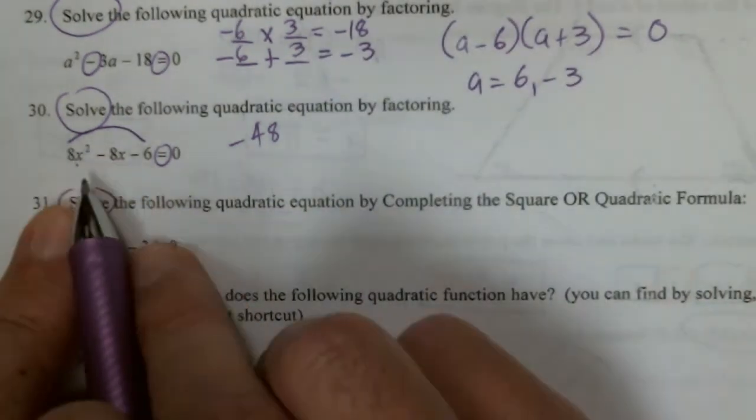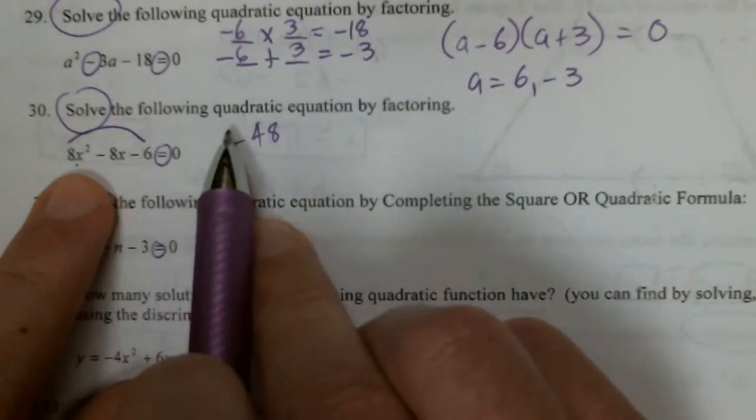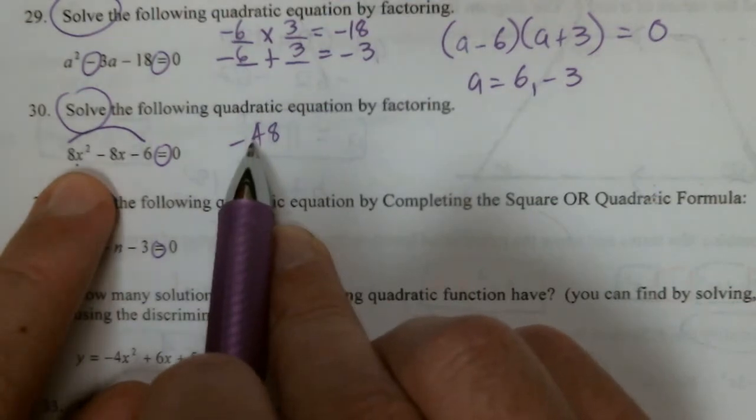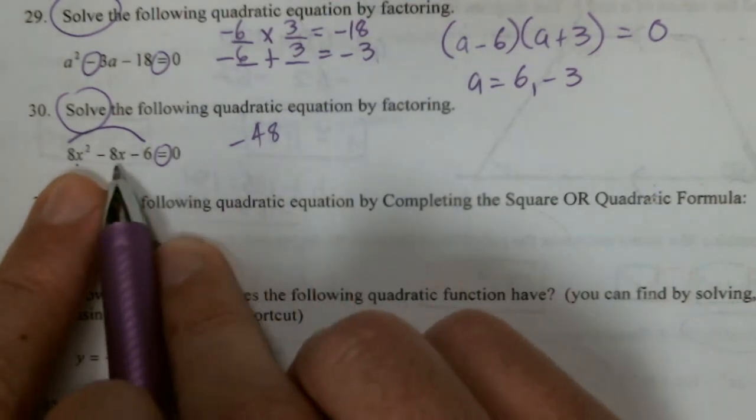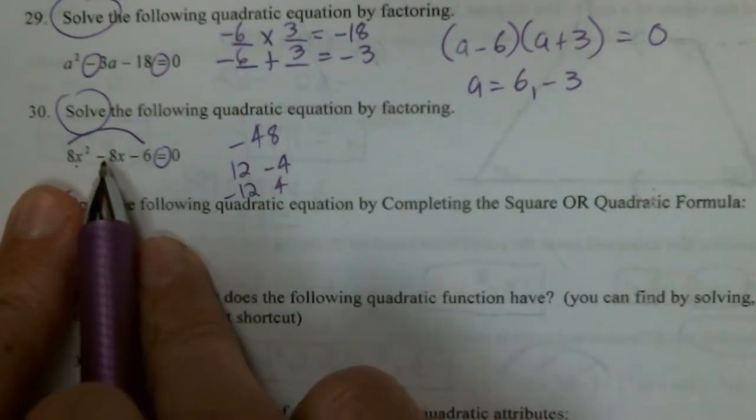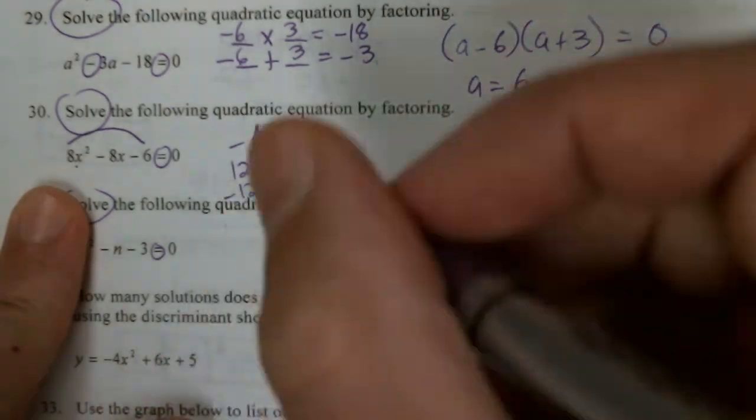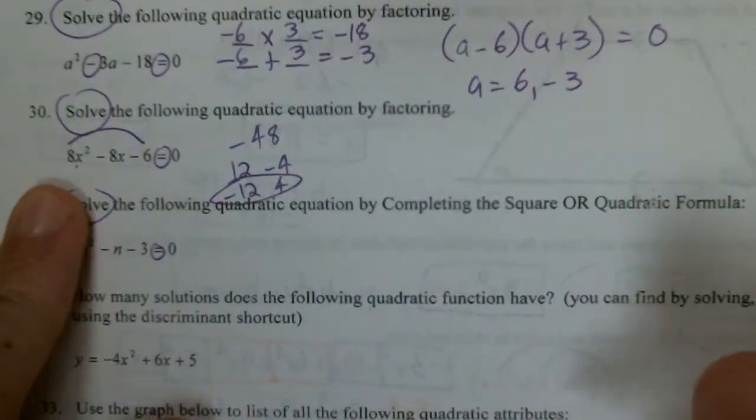Now they've got to multiply to give me negative 48, so one's positive, one's negative. But they have to add to be negative. So is it 12 and negative 4, or negative 12 and positive 4? The sign of the middle number tells you the sign of the bigger one. So it's negative 12 and 4.